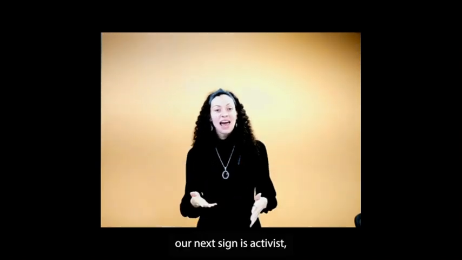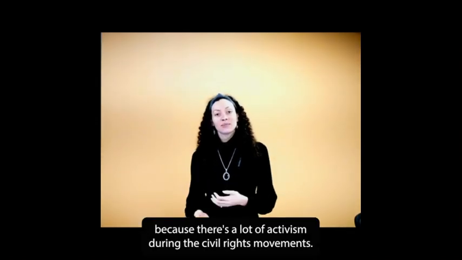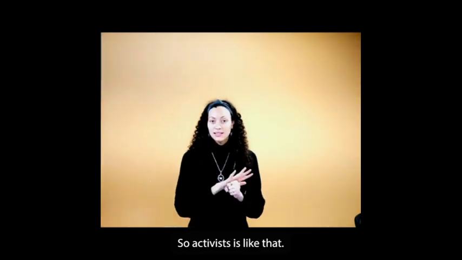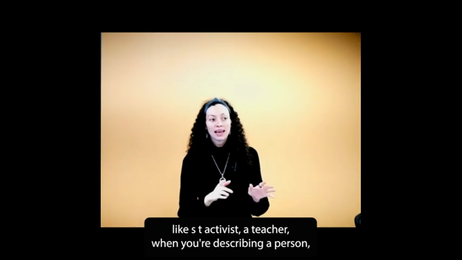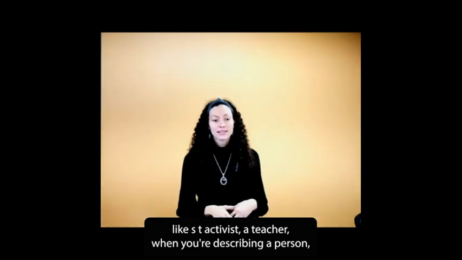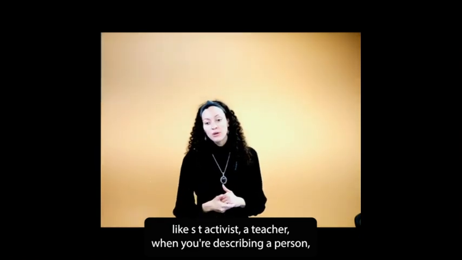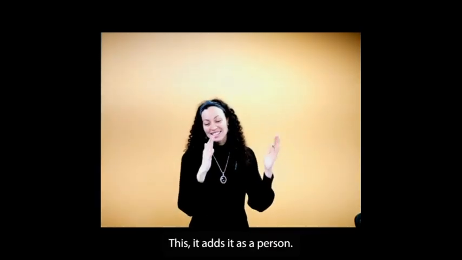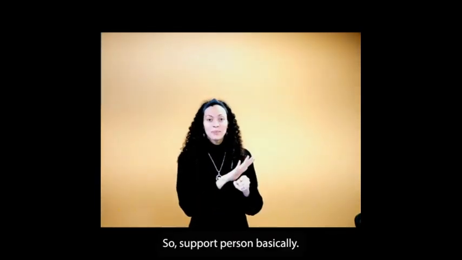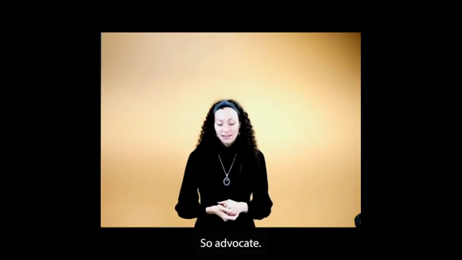Our next sign is activist because there's a lot of activism during the civil rights movements. So activist is like that and then a person. Anytime you are saying something like activist or teacher, when you're describing a person, you have to sign this, it adds it as a person. So support person, basically, so advocate.